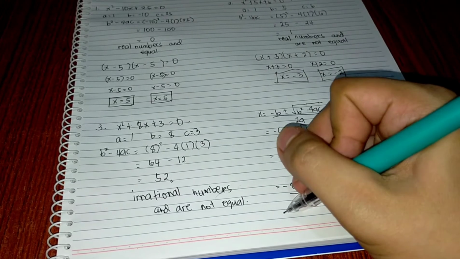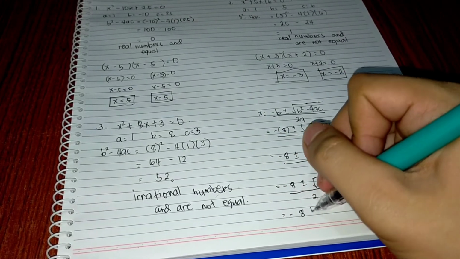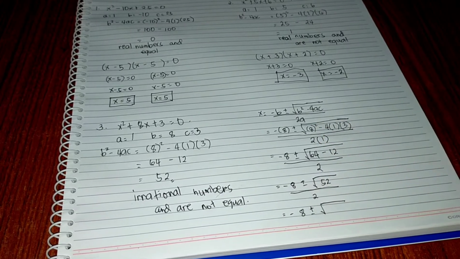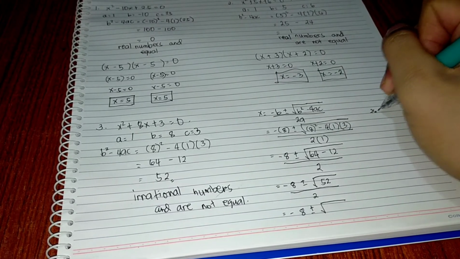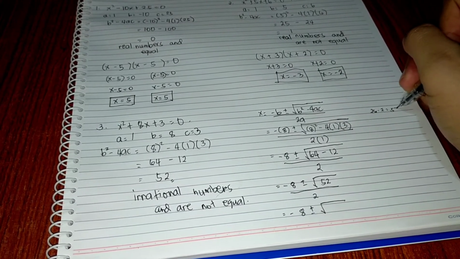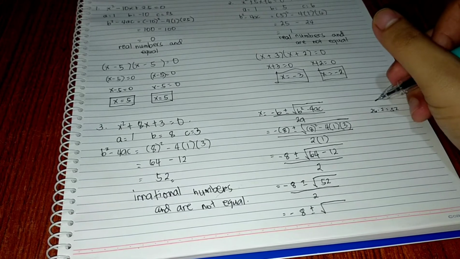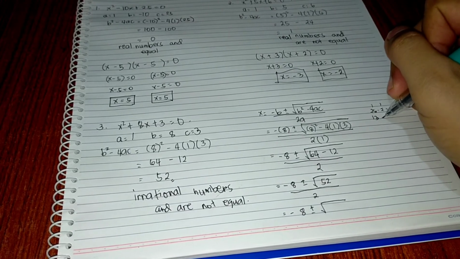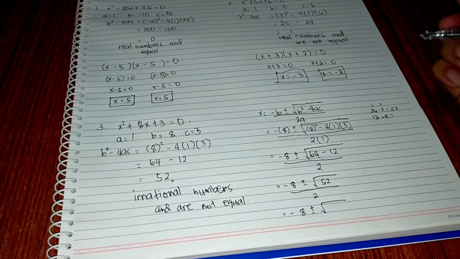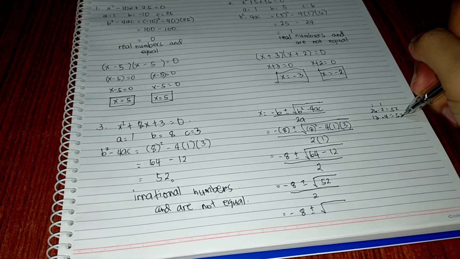Pero pwede tayong maghanap ng factor ng 52 na may perfect square. Okay? So, ano ba ang factor ng 52 na may perfect square? Ano kaya mga factor? 52, 26 times 2. Tama? 52 yon. Pero, yung 26 at 2, equal siya sa 52, pero hindi siya perfect square parehas. Tama? How about 13 times 4? This will lead us to 52.